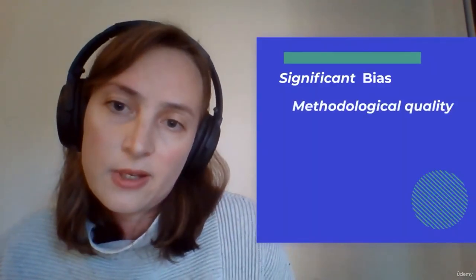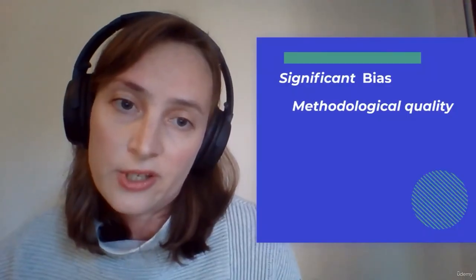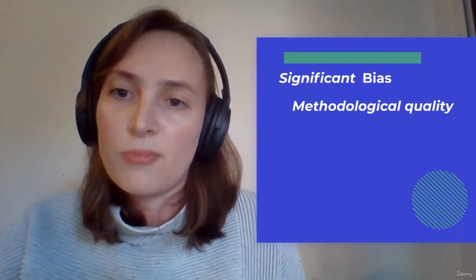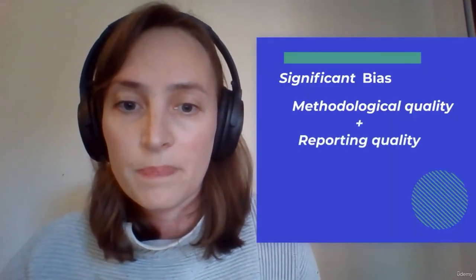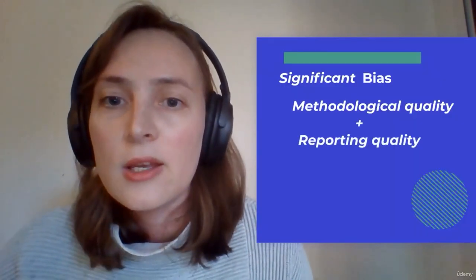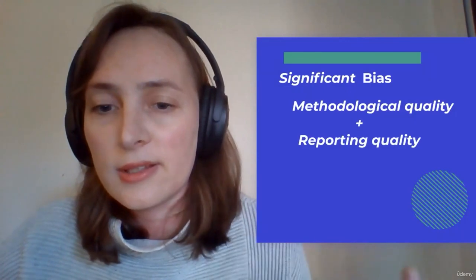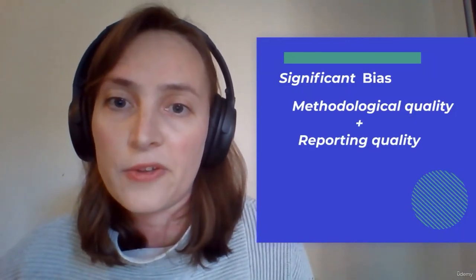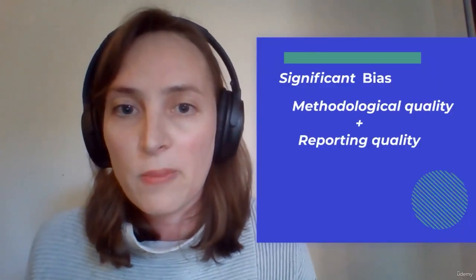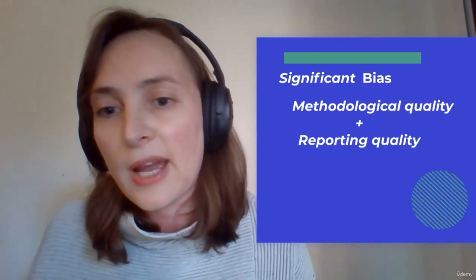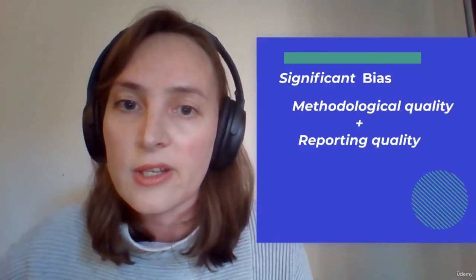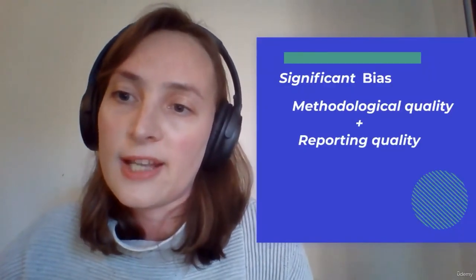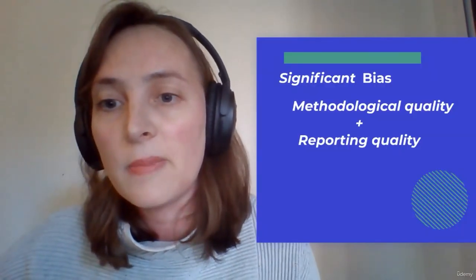So quality assessment helps us think about methodological issues like this, but interpretation of studies can also be problematic due to something called reporting quality. Sometimes too little information is offered by study authors: too little information on the methods that they've used, or what the background of the study is, or what the settings of the study are. And this can also stop us from interpreting the study meaningfully.